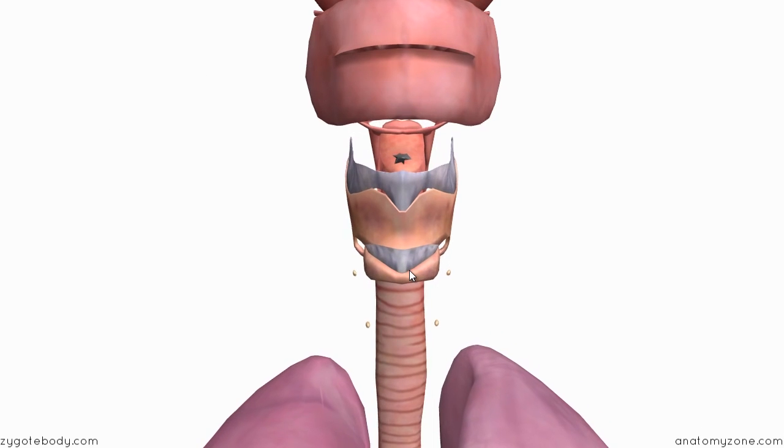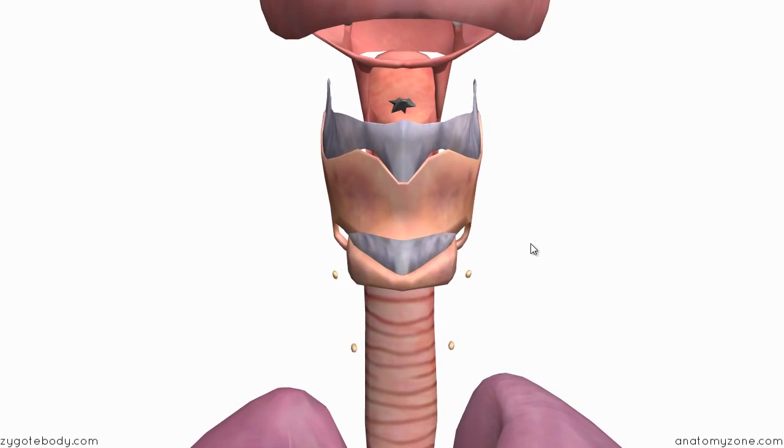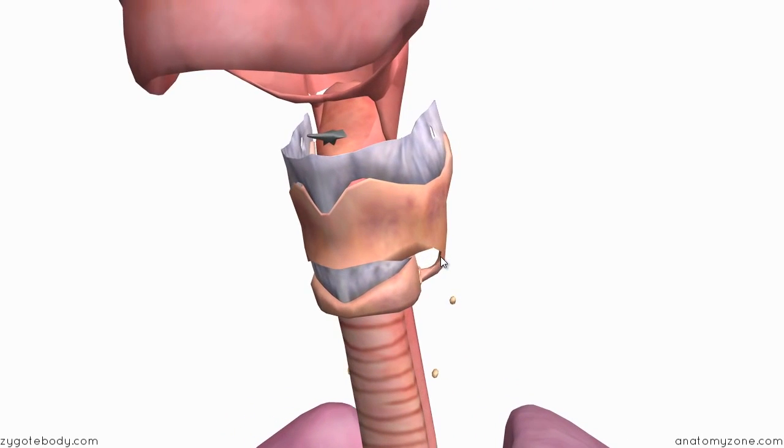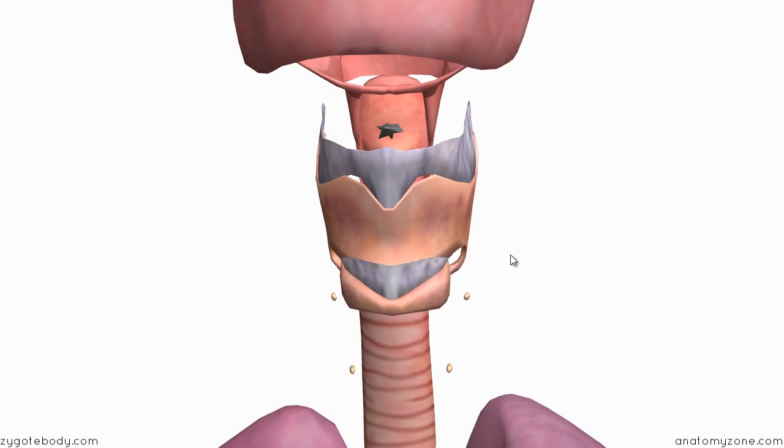So there's quite a lot to talk about with the larynx. So I'm going to do these tutorials in a few parts. So I'm going to start with the framework of the larynx. So this first tutorial will deal with the cartilages of the larynx, and then we'll build on top of it. So we'll add the ligaments on, and we'll talk about the membranes and the vocal cords and the muscles and how the larynx functions. So the best thing to do is start off with the framework, the cartilaginous framework.